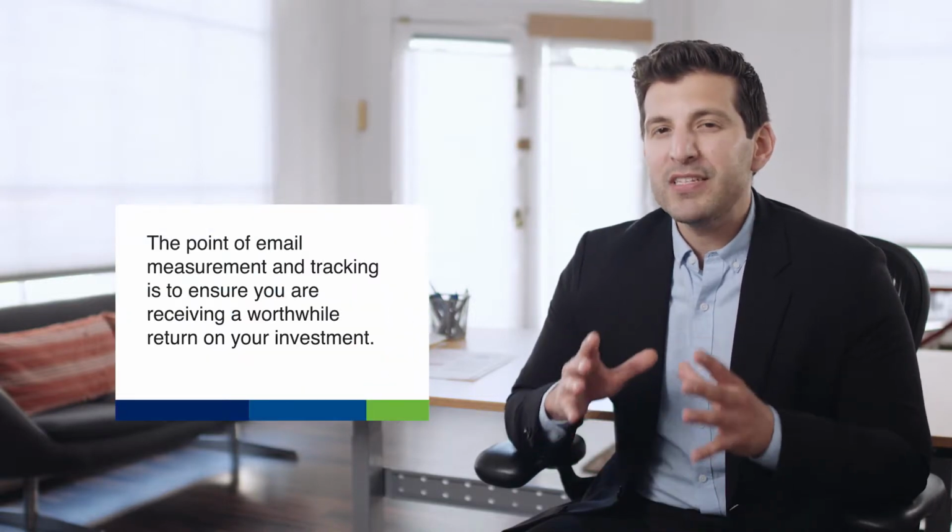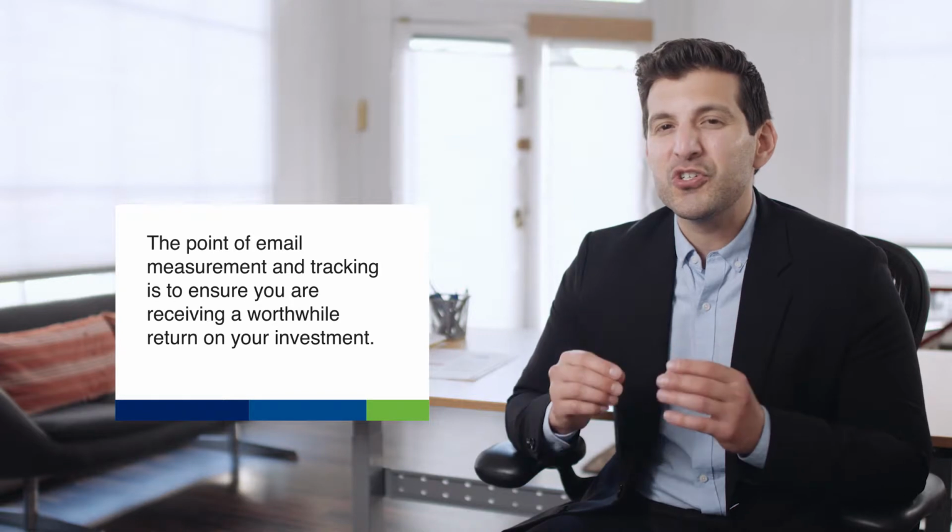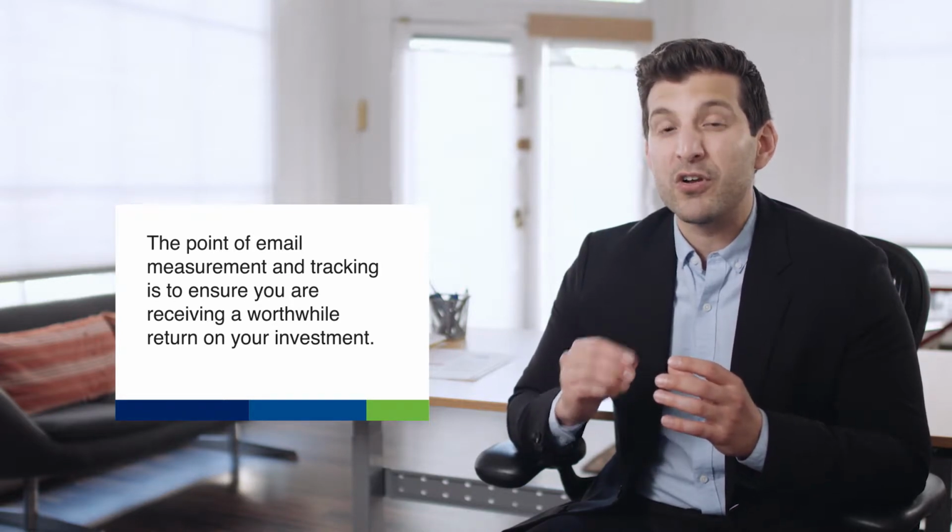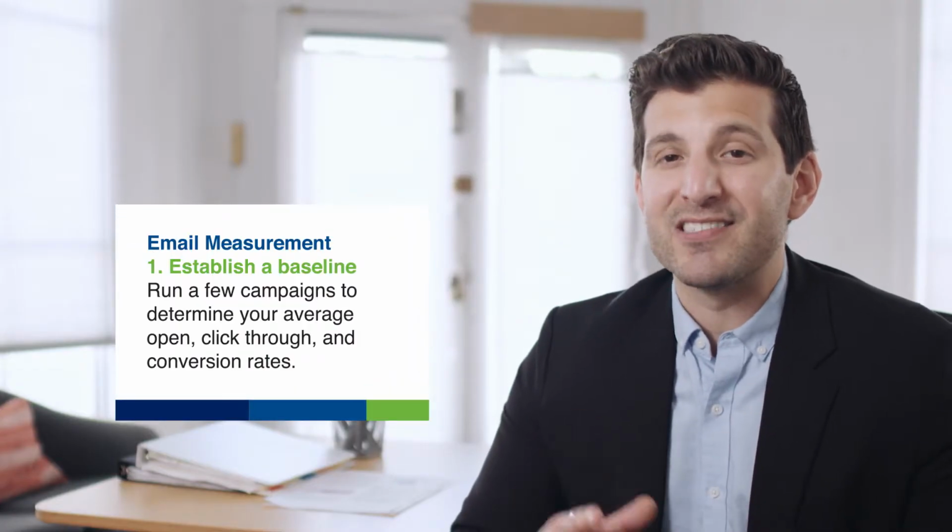After you have successfully launched an email campaign, the next step is to measure and track your results. Nearly all email clients have built this functionality into their products, so you don't have to do any extra work to get started. The point of email measurement and tracking is to ensure you're receiving a worthwhile return on your investment. If your emails are not working, tracking will help you make changes so you can optimize your emails and maximize your profits.